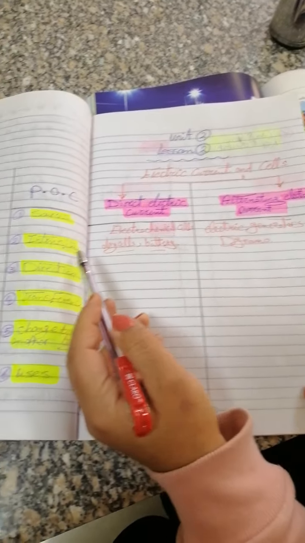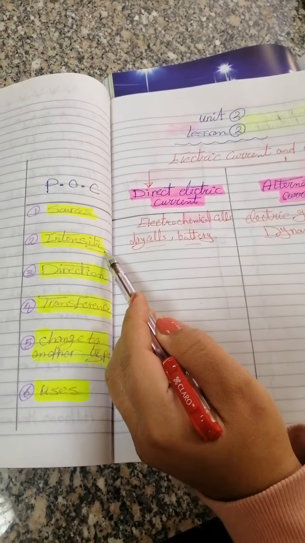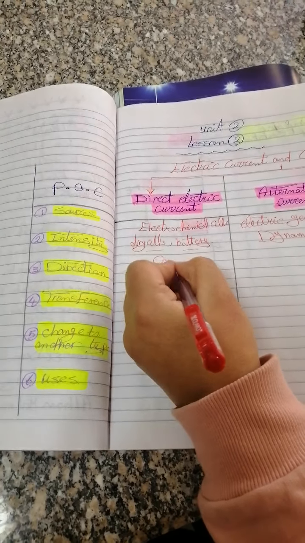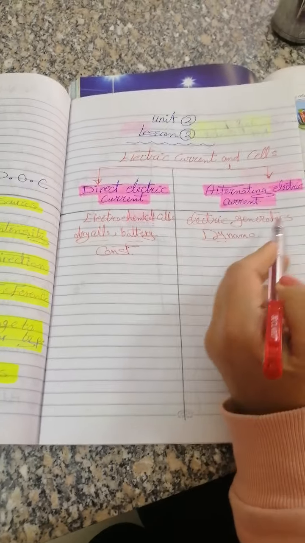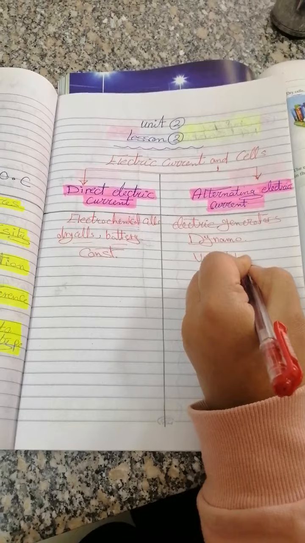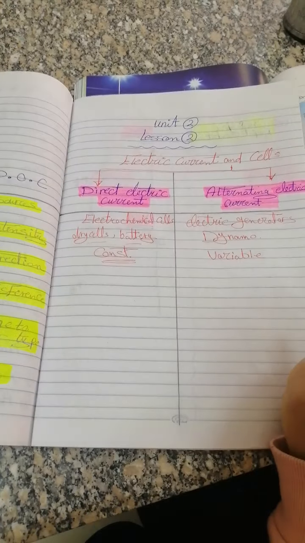Now we will talk about intensity. In direct electric current, intensity is constant. What is the meaning of constant? Not variable. But alternating electric current is variable. Variable means different, change, but constant means the same intensity at all times.